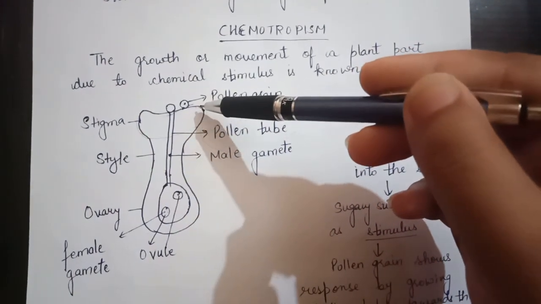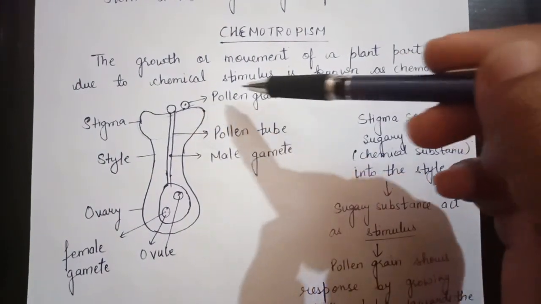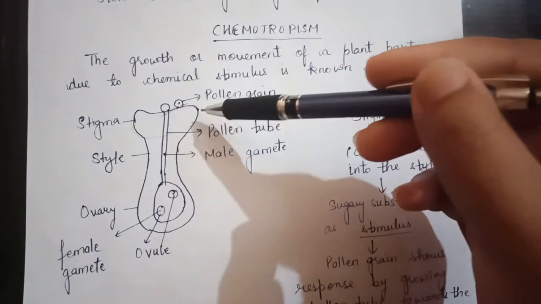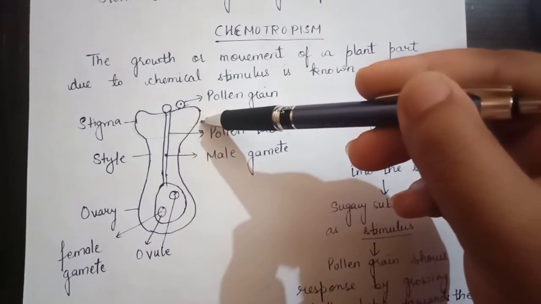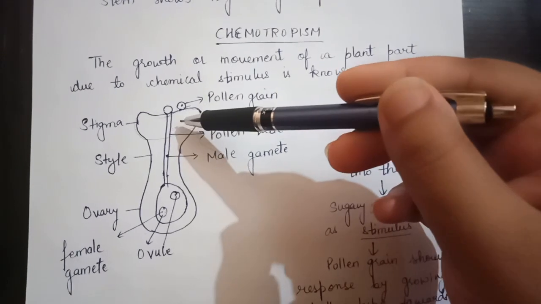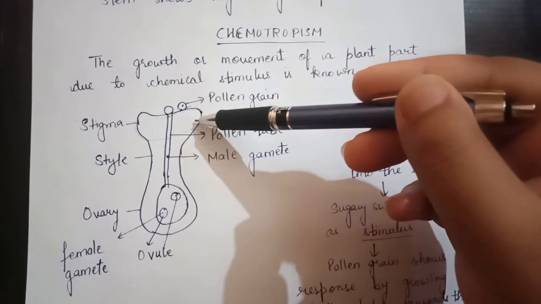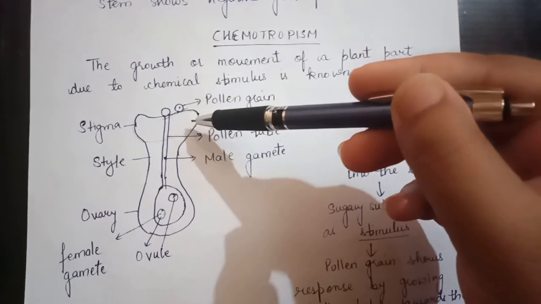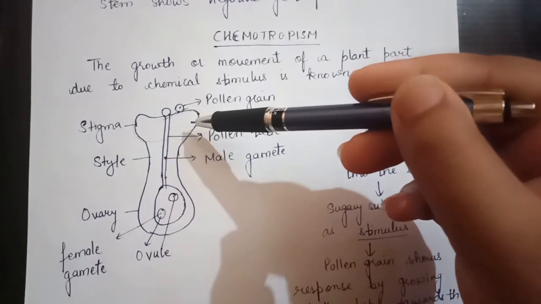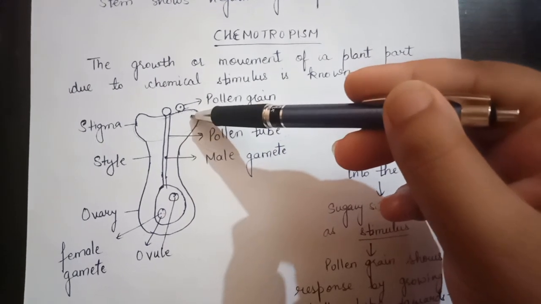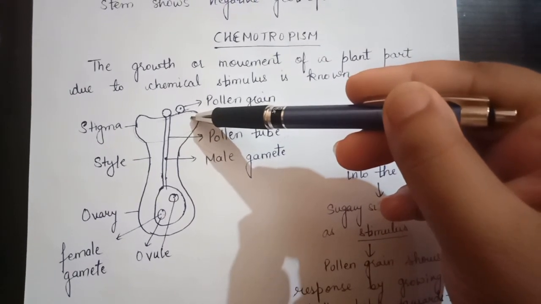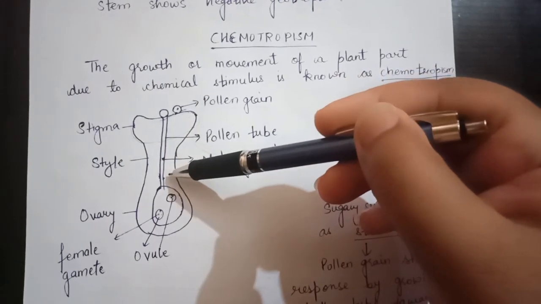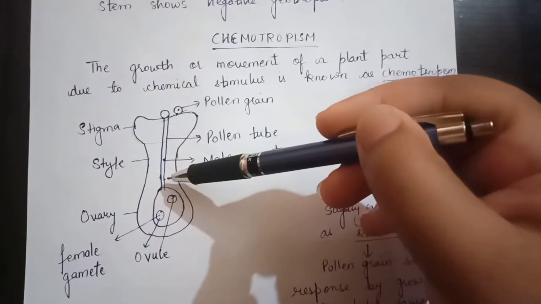After pollination, when pollen grains fall over the stigma, the stigma produces a sugary substance, and this sugary substance acts as a chemical stimulus. When the stigma produces the sugary substance, it moves towards the style in the downward direction.